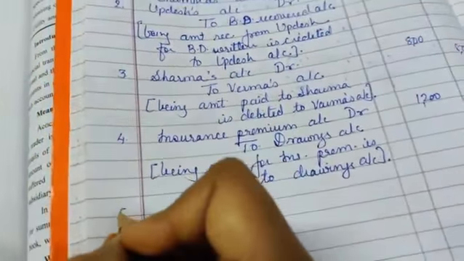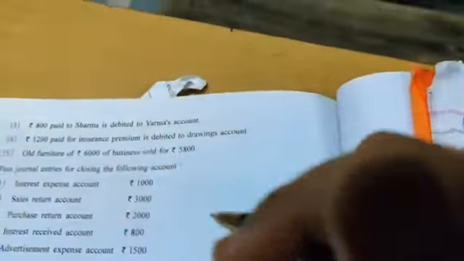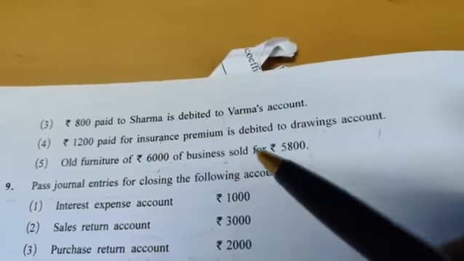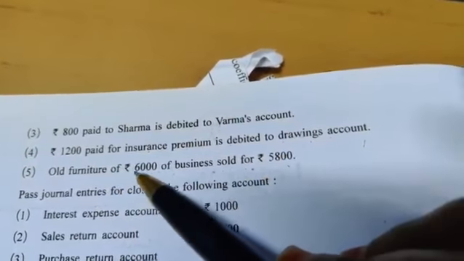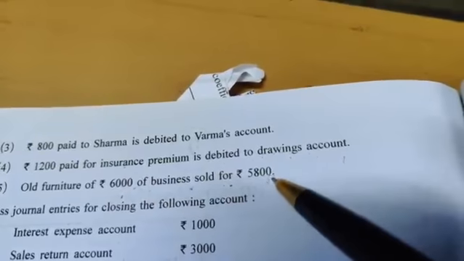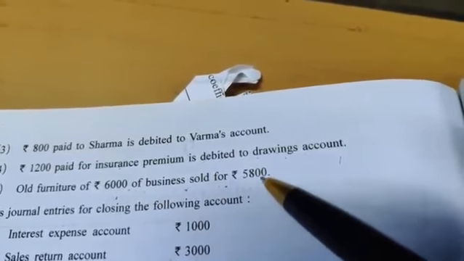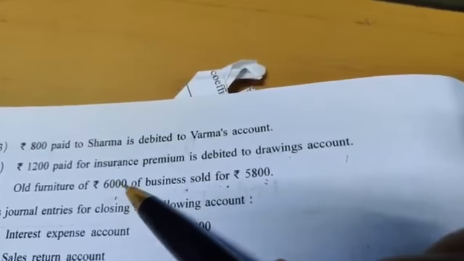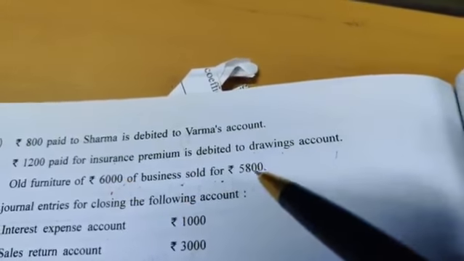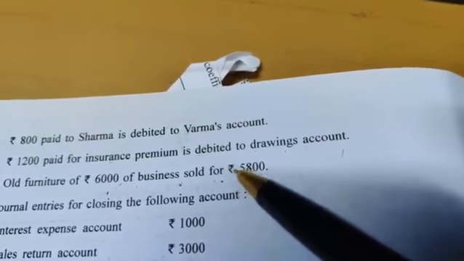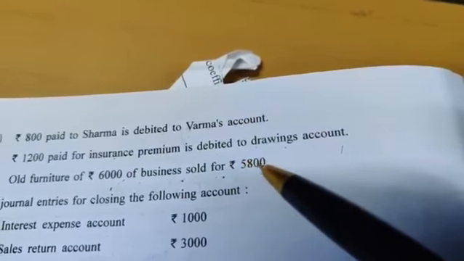Fine. Now see the fifth one. That is old furniture of rupees 6,000 of business sold for 5,800. See, furniture was of 6,000 but it is sold for 5,800. So here they have nothing mentioned. It means the entry for loss is remaining. You will remember like this. So the loss is of how much? 6,000 furniture is the cost and you are selling it for 5,800. So the loss for the furniture is 200. So you will give the entry only for the loss of furniture in this type of transaction.